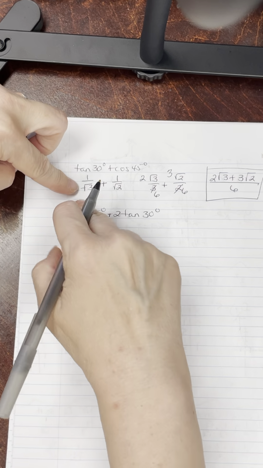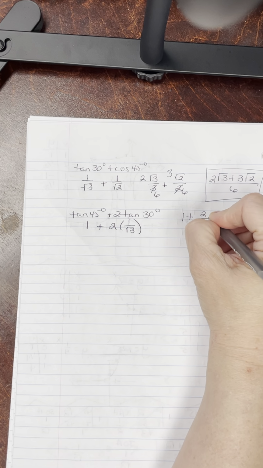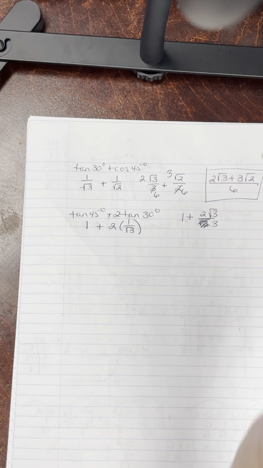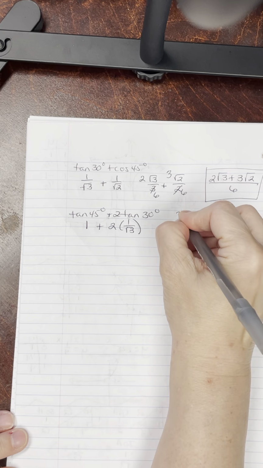So the only thing different here is that I have a 2 to multiply in front. 1 plus 2 root 3, fix the denominator, root 3 over root 3, is going to make this 2 root 3 over 3. And now the common denominator makes this 3, 3. So we have 3 plus 2 root 3 all over 3. So you get the idea that these are not tricky. They are just a little complicated looking answers, but it's exactly what you were using before, just combining.